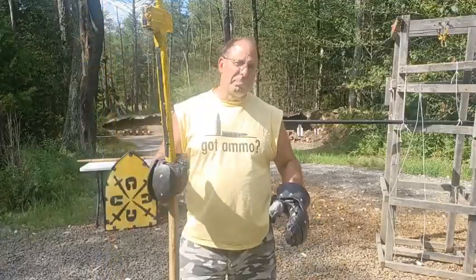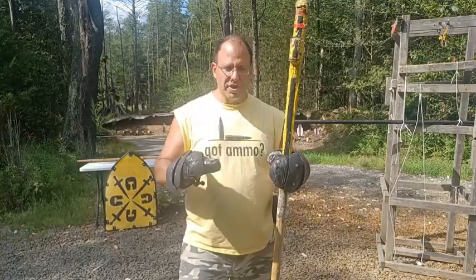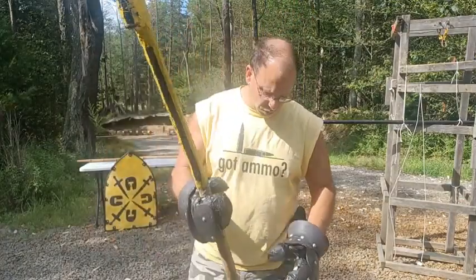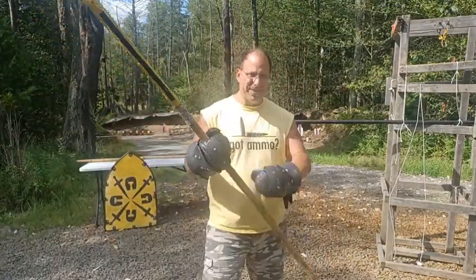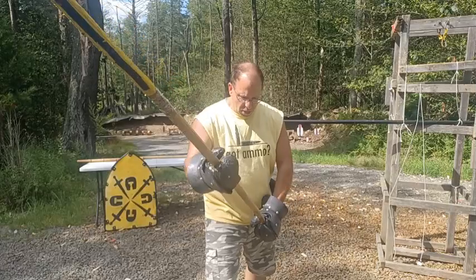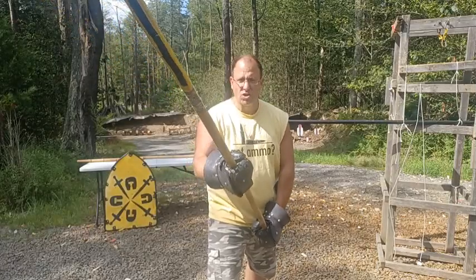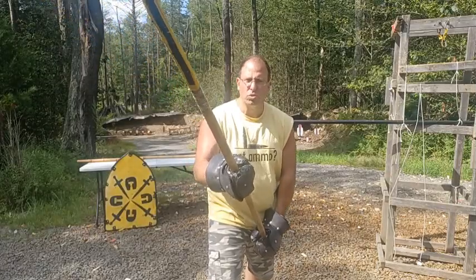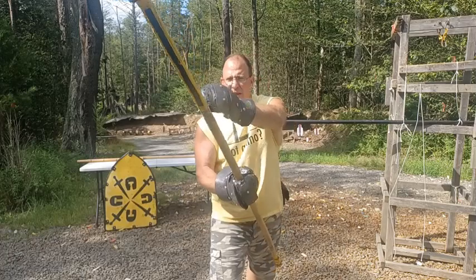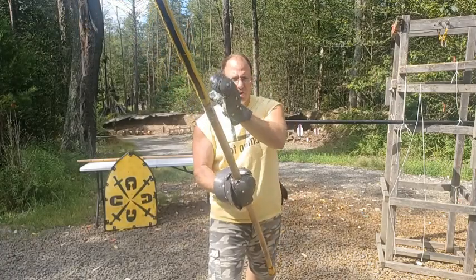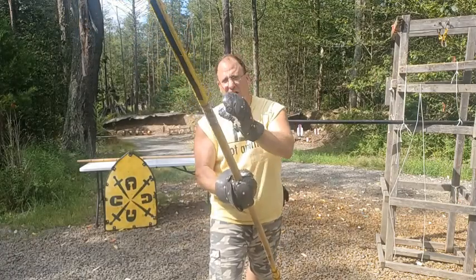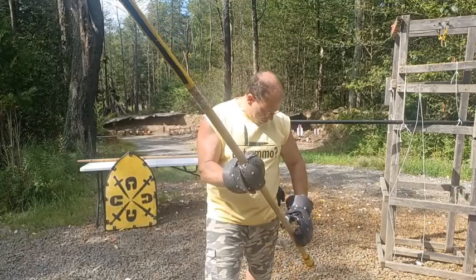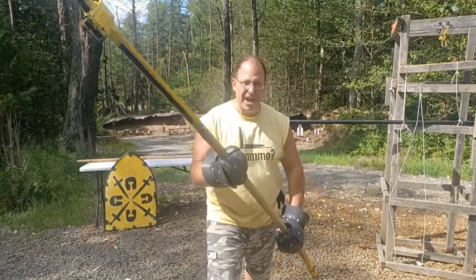I also want to talk about a guard that I like to sit in. A lot of times I will hold a diagonal guard like this. The issue with this guard, which I still use, is that up here the shaft is on the right side of my head, and down here it's on the left side of my hip.